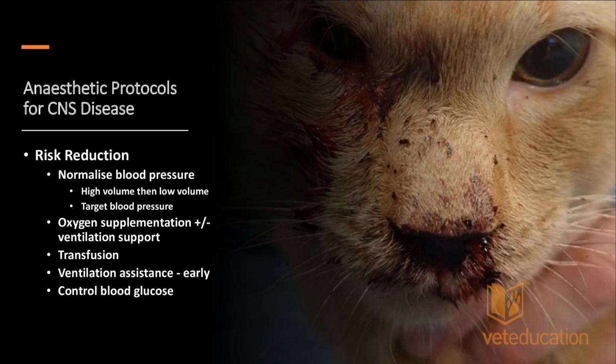How else can I reduce risk to my patient? I mentioned lung disease is a problem, respiratory tract disease is a problem. So oxygen supplementation, maybe even intubating my patient and providing them with some ventilation support once you get anesthetic induction is super important. What I want to do with this is get as much oxygen into my patient's lungs as possible so that that is not a factor in my patient's neurological outcome. I want my patient's oxygen delivery to be as good as it can be.